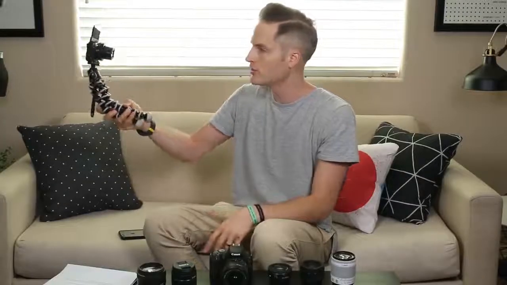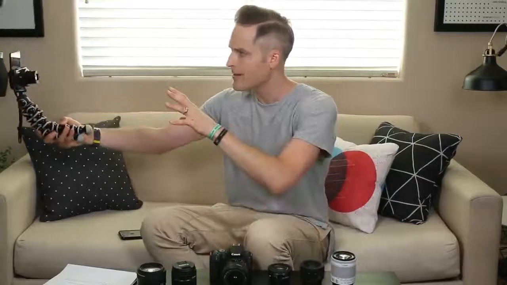So this is 24 millimeters, and as you can see, I have this Joby GorillaPod SLR, which helps me get the camera a little bit further away, but you can see how far I have to hold it with my arm here, as well as what the shot composition is here. And then again, this is at 24 millimeters. So now let's cut over to the Canon SL2 at 18 millimeters to see the difference between 24 and 18.